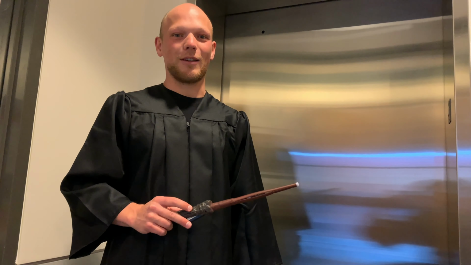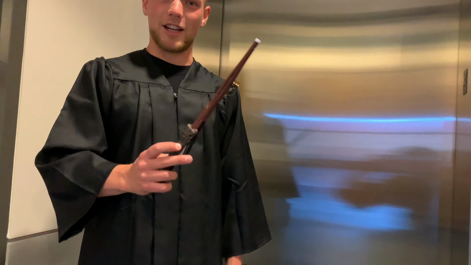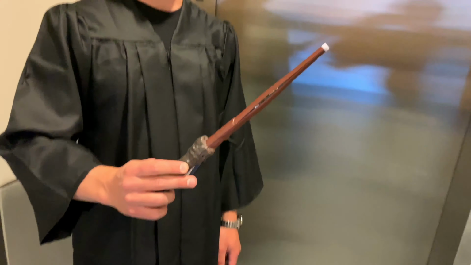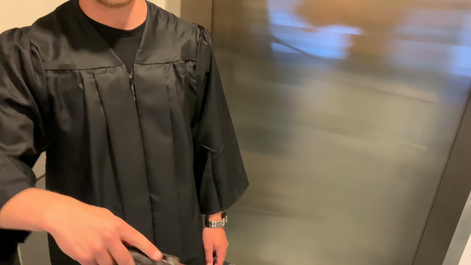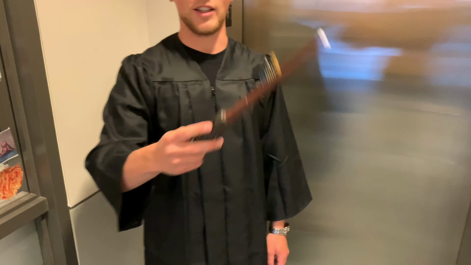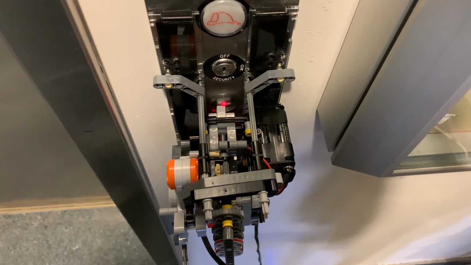Let's take a look at our hardware first. Everything starts with a magic wand. It's a toy wand that we've reassembled to hold a microgrid. And the microgrid sends acceleration data in X, Y, and Z axis. Our custom-built mechanism on the terminal of the elevator will activate the corresponding buttons.